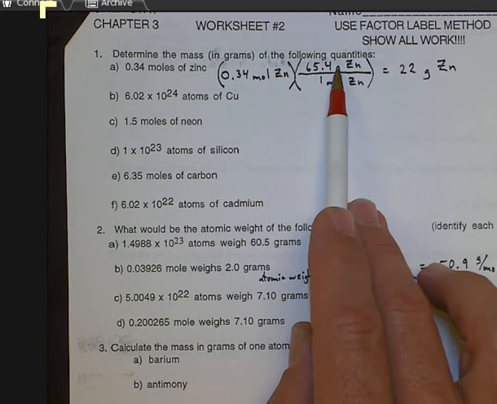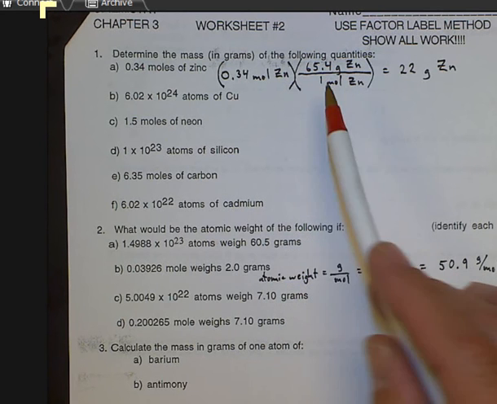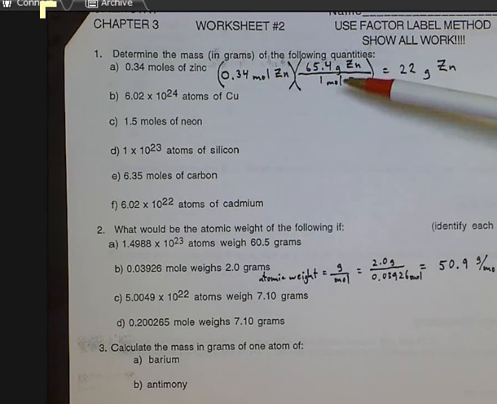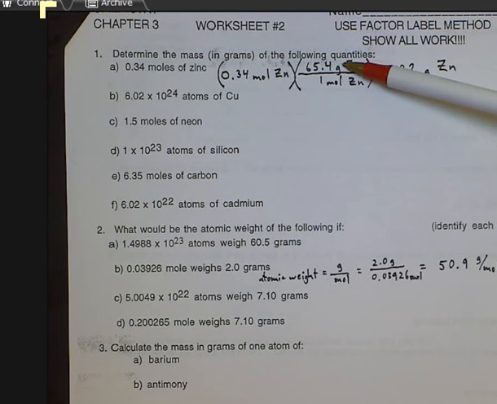on the top. Remember, whenever we're converting between moles and grams, we're using the molar mass off of the periodic table. And whenever we're converting between moles and atoms, we're using Avogadro's number, which is 6.02 times 10 to the 23rd. So what I would like to do is look specifically at questions 2, 3, and 4.